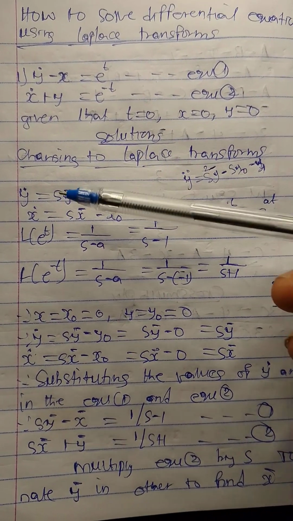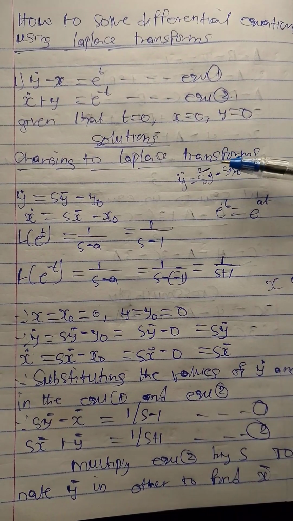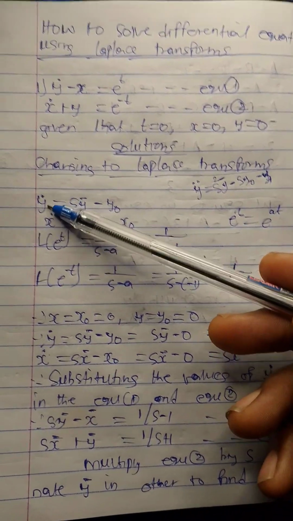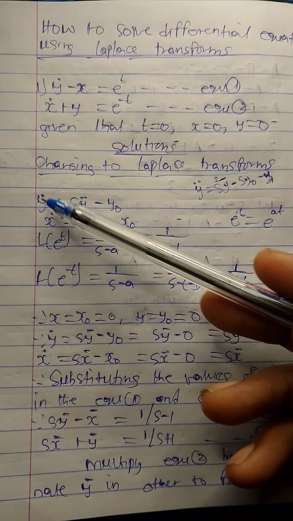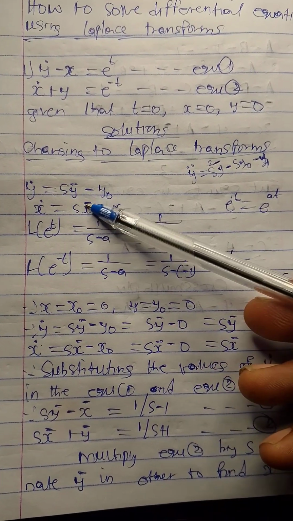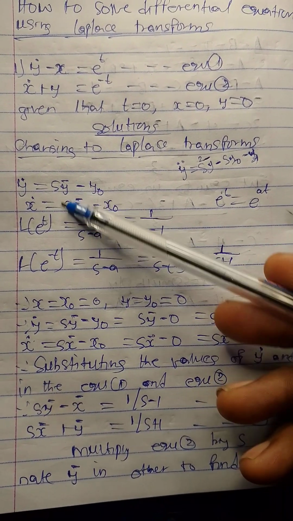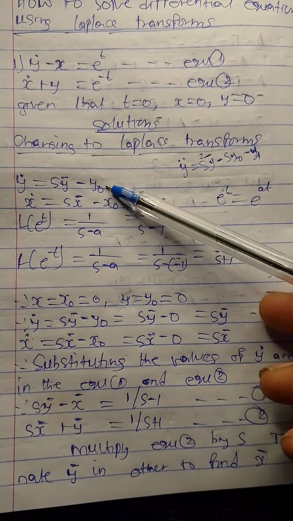To solve this, I have to change all of this into Laplace transforms. So we have that the Laplace of y dot is s y prime minus y naught. So y dot is the same as s y prime, then after y prime we get y naught, and after y naught we get y1.